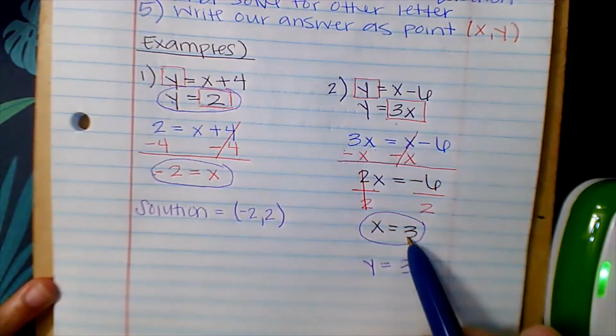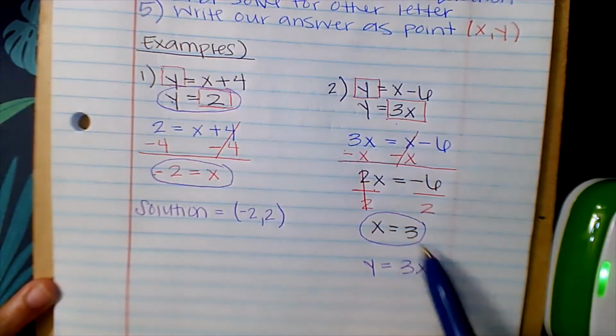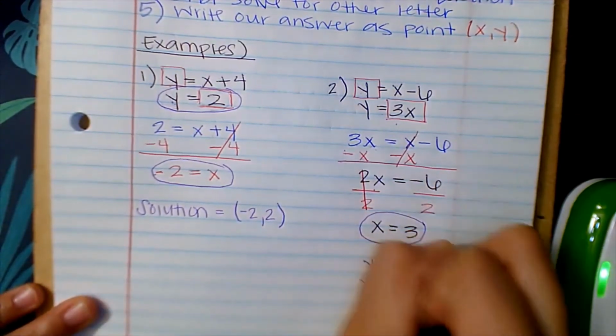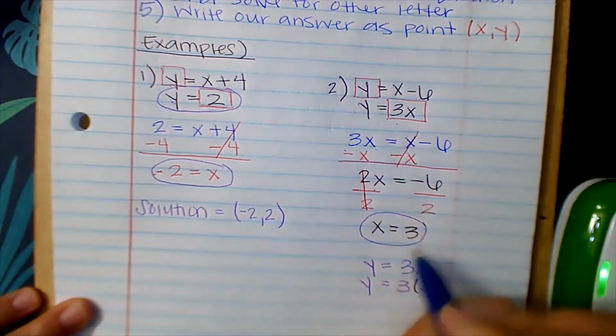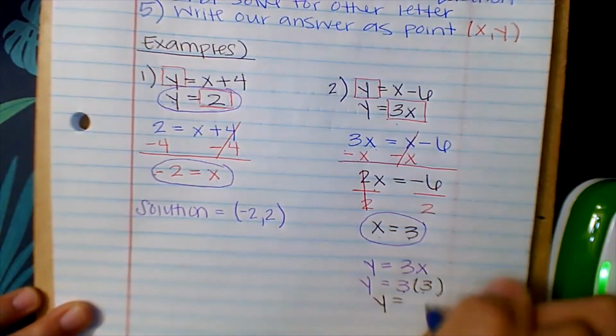We know that x is negative 3, so we can just go ahead and plug in negative 3 for x. So when we do that, we have y is equal to 3 times negative 3, because x was negative 3. And then 3 times negative 3 gives me negative 9.